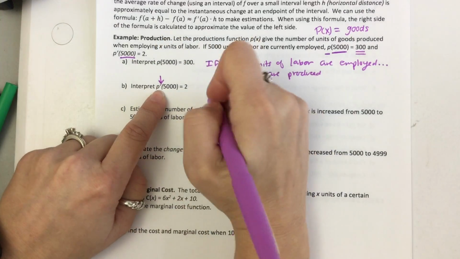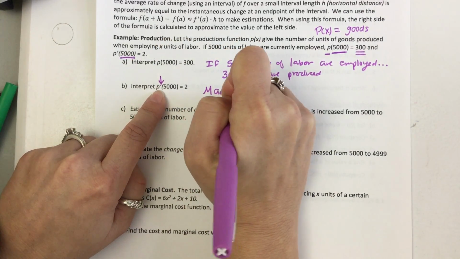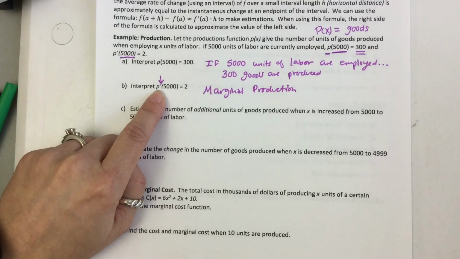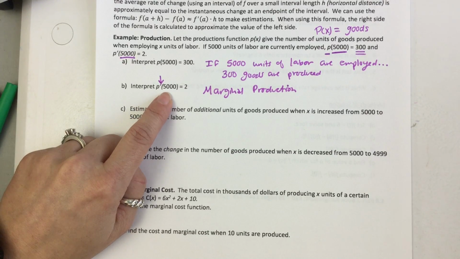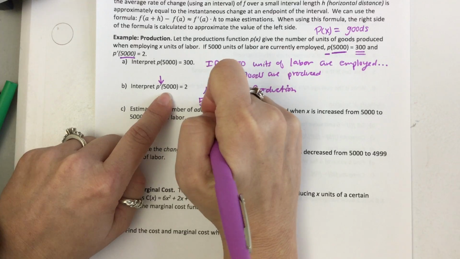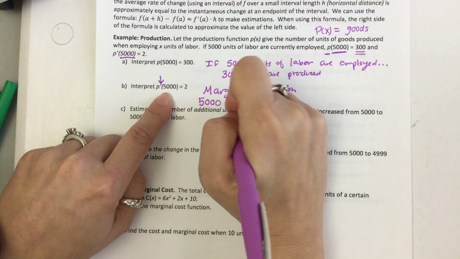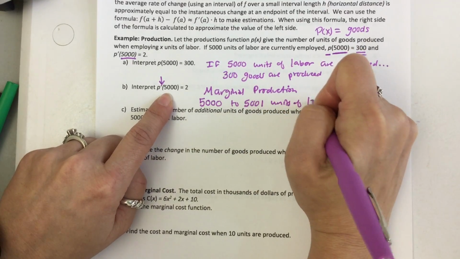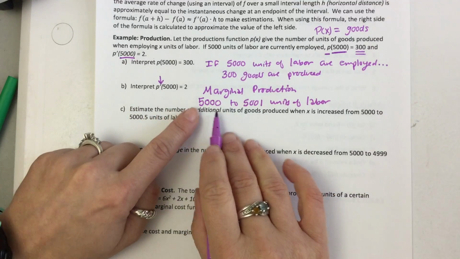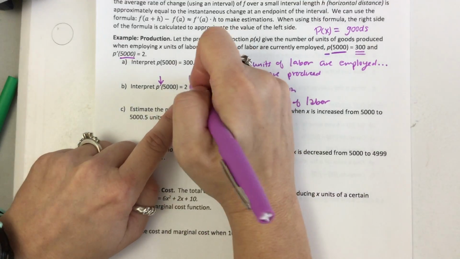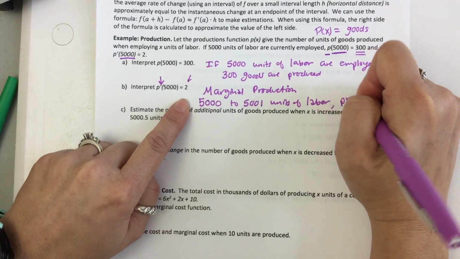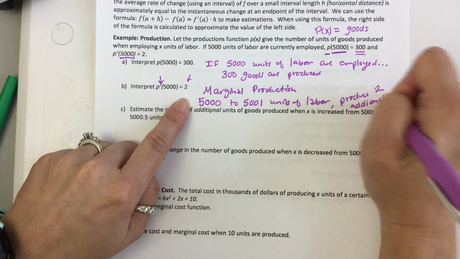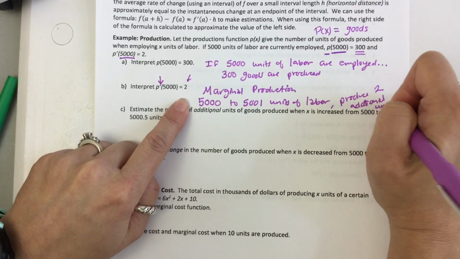Now interpret this. Remember, if you have a first derivative, that is marginal. So this is marginal production. What marginal means is if you increase whatever the variable is by 1. So this would mean if I go from 5,000 units of labor to 5,001 units of labor, because we're just increasing it by 1, they can produce 2 additional units.